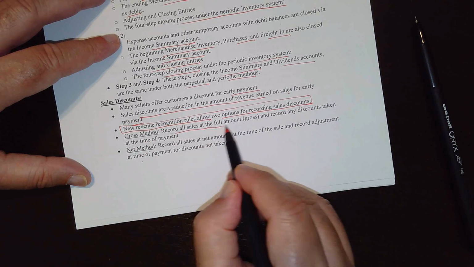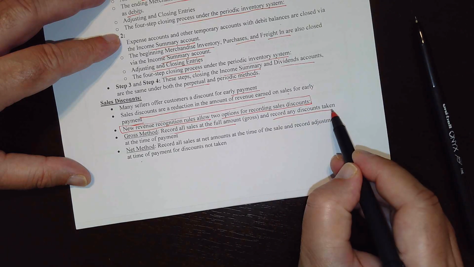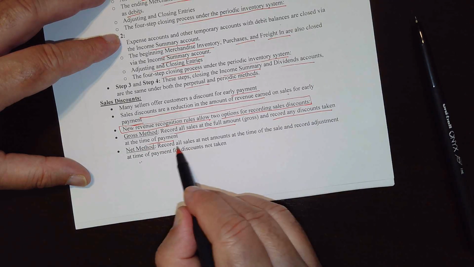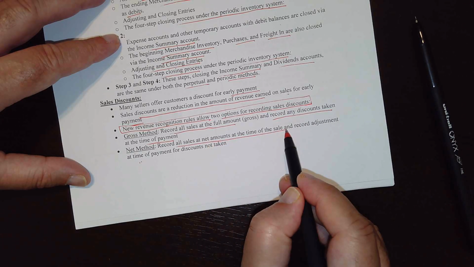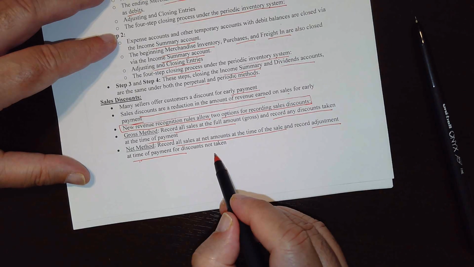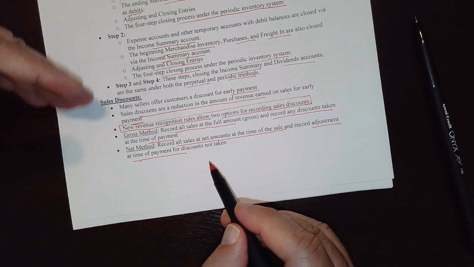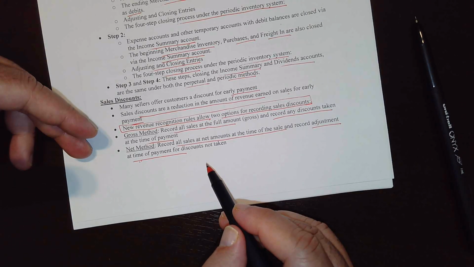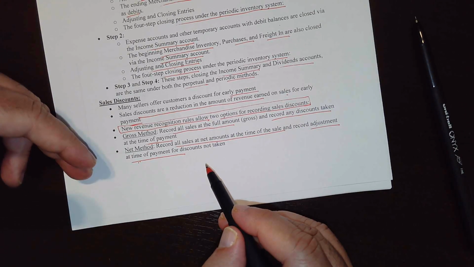Gross method: record all sales at the full amount and record any sales discount taken at the time of payment. Net method: record all sales net of discount at the time of the sale and record an adjustment at the time of payment for discounts not taken. So we're going to talk about both methods in the next couple of chapters. We're going to show you the gross method as well as the net method.